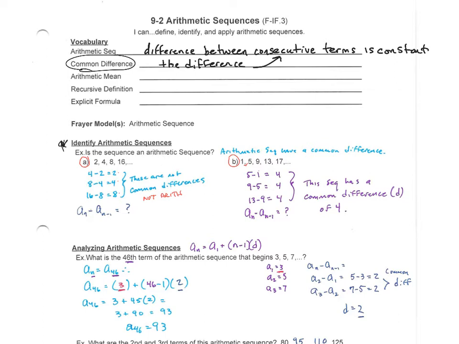So 5 minus 1 is 4. 9 minus 5 is 4. 13 minus 9 is 4. There you go. Since it seems to be a common difference of 4, that is going to be arithmetic. And that is how we look at a sequence and identify whether it is arithmetic or not.